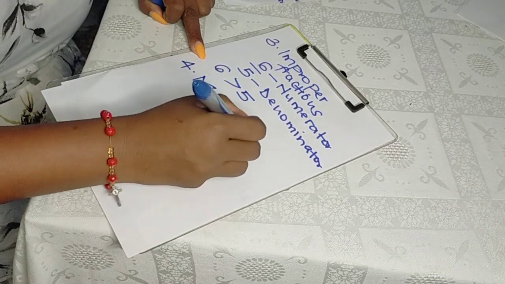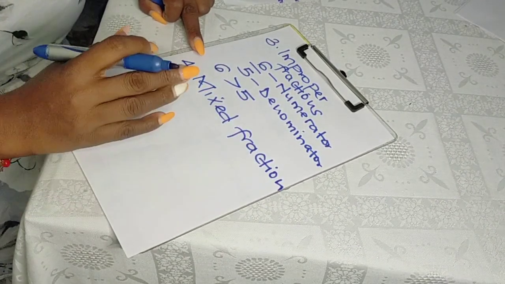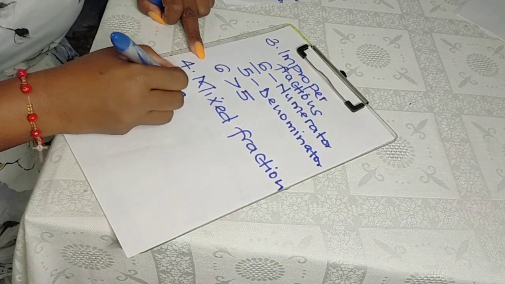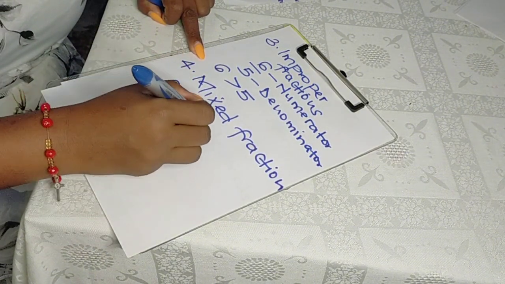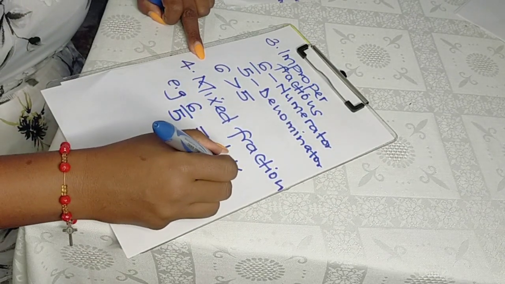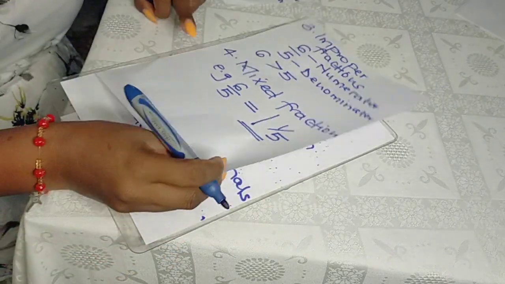A mixed fraction is a fraction which has both whole numbers and fractions. For example, our 6 over 5 is the same as 1 and 1 over 5. So that is a mixed fraction.